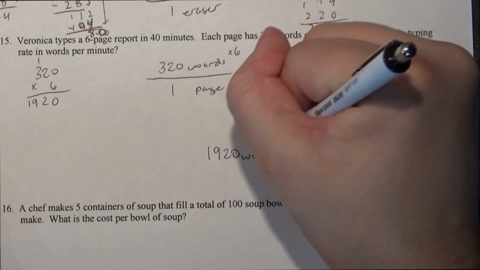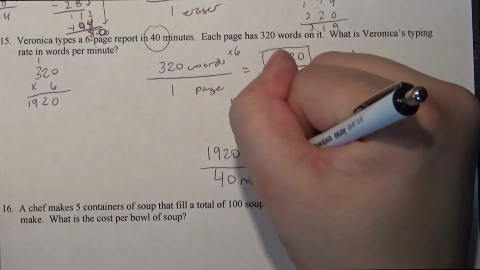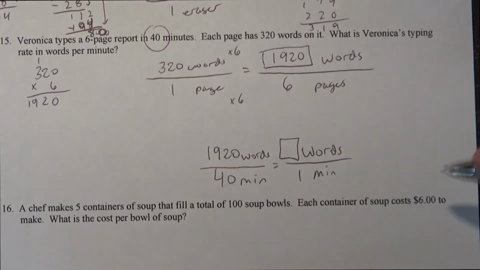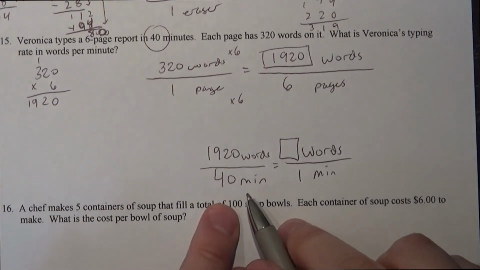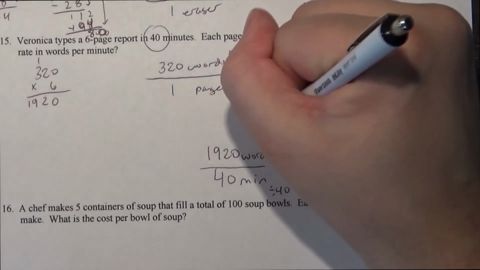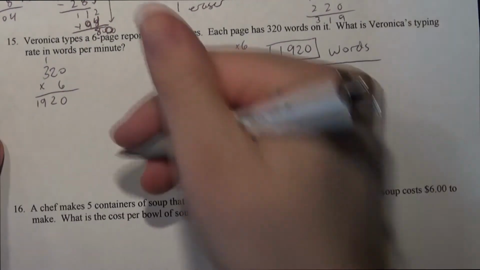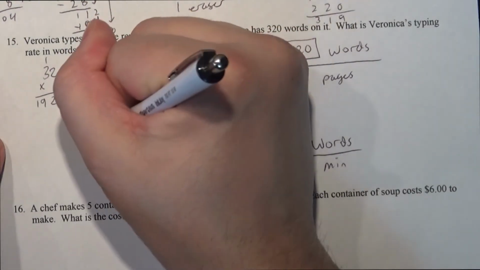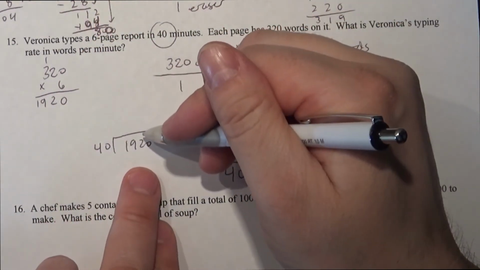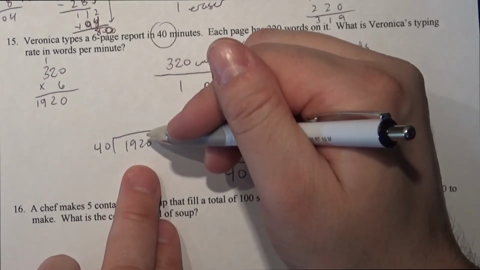1,920 words that were written in 40 minutes, now I can figure out how many words are written in 1 minute. So I'm going to take 40 and just divide it by 40 to get to 1 minute, and 1,920 divided by 40 to figure out my words. So let me do that. 1,920 divided by 40. Let's see, 40 goes into 1 0 times, goes into 19 0 times, 192.